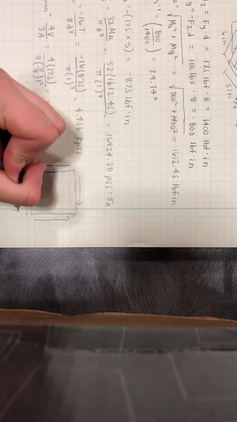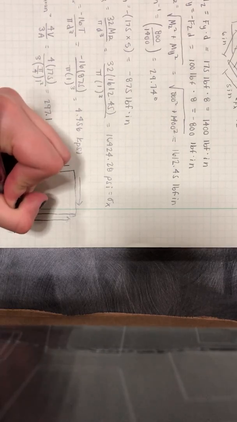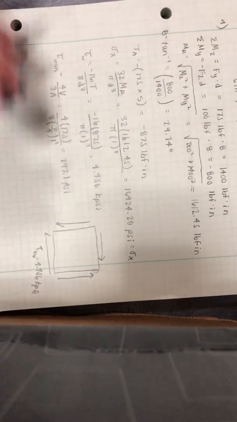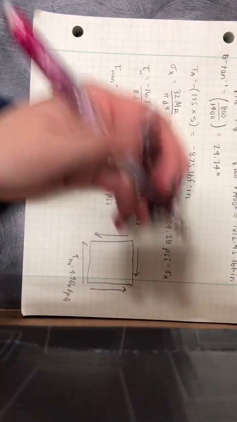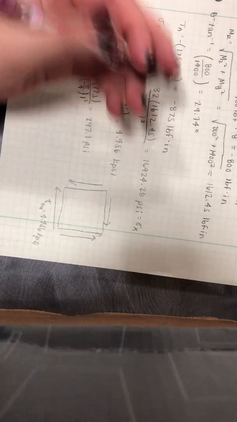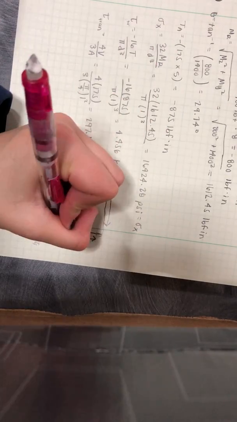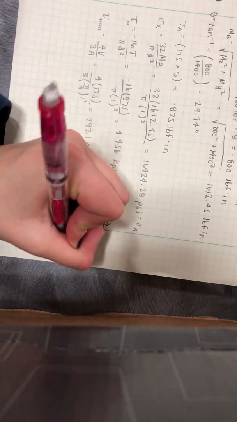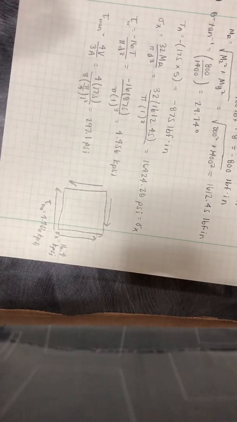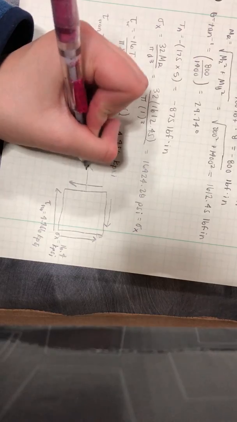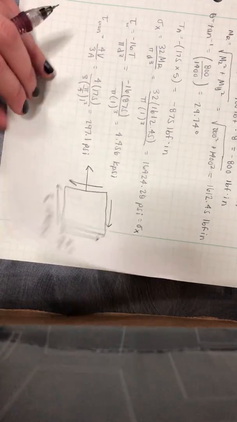So that's the 4.456 kpsi. And then here, okay. And then right here is where our bending is going to go. And that was the, yeah, we'll just put that in kpsi. And then this will come out here. So that's our picture for this part.